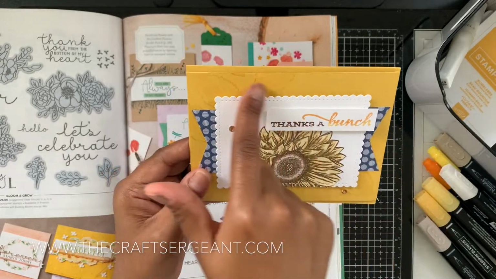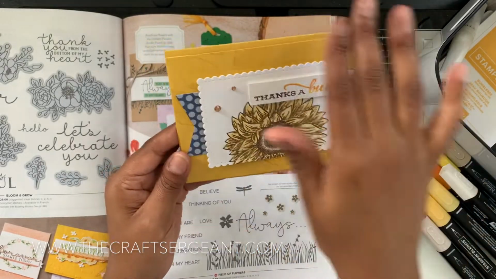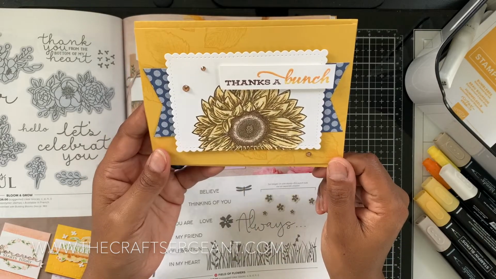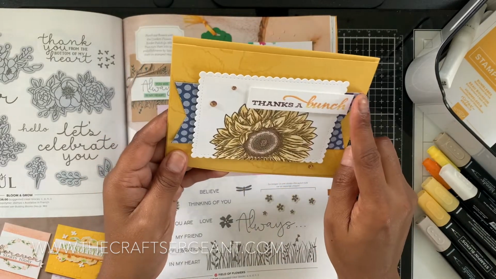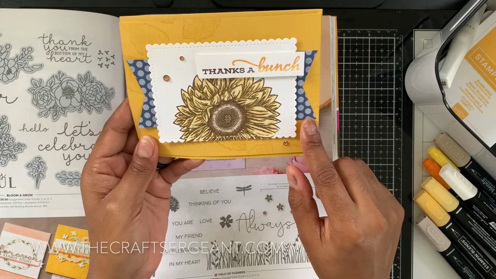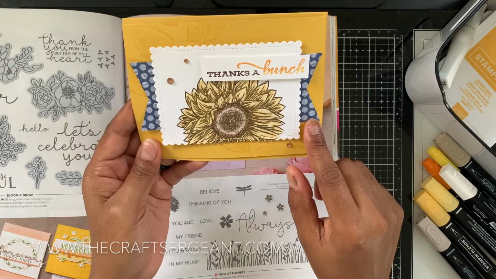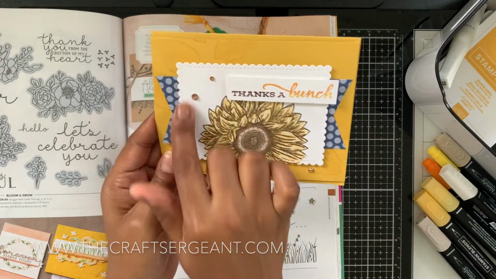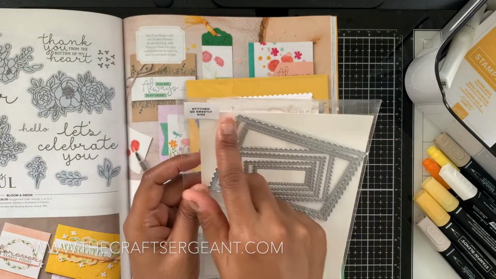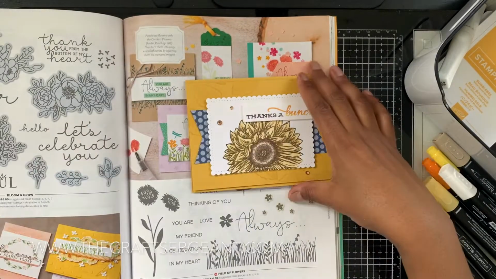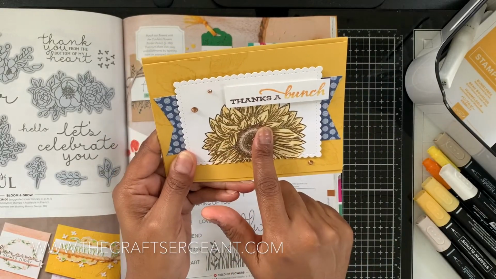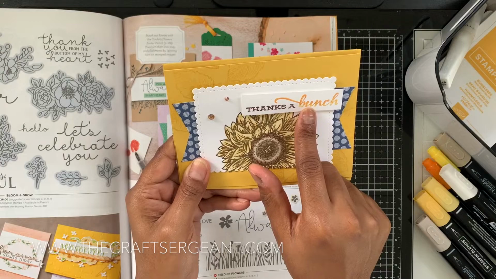So here we are. I have my card base. I have the images stamped in the background lightly and very subtly. I have a piece of designer series paper in the back that's flagged. I have my Whisper White piece here. This is coming from the Stitch So Sweetly dies because I like the scallop border and the stitching, so I gave it a little bit more character. And then I have my image that's stamped in the background. I have my sentiment here at the top.